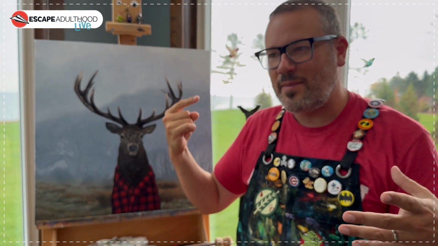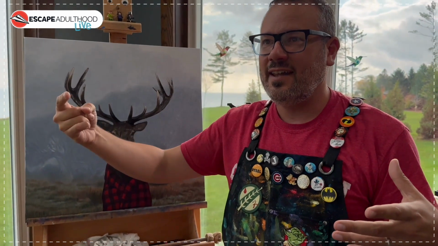So just a little overview of some of the things that are going through my brain as I look at what I want someone to feel in the painting and how I want their eye to look. There you go. Excellent. Party on.